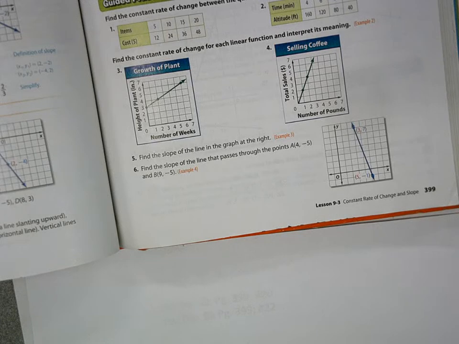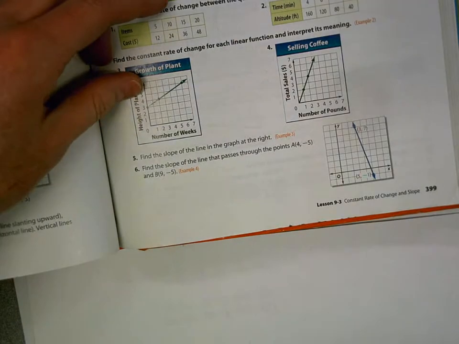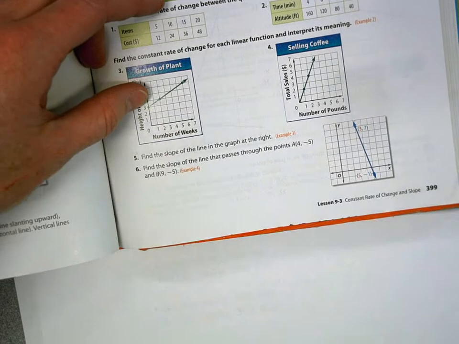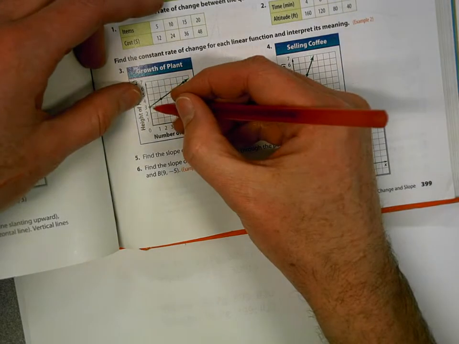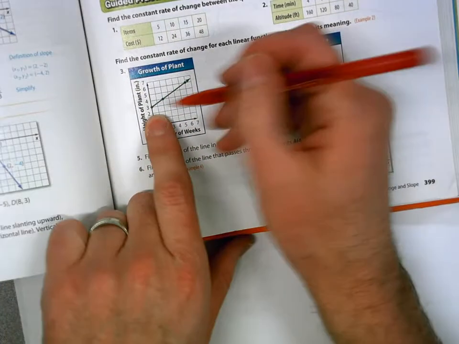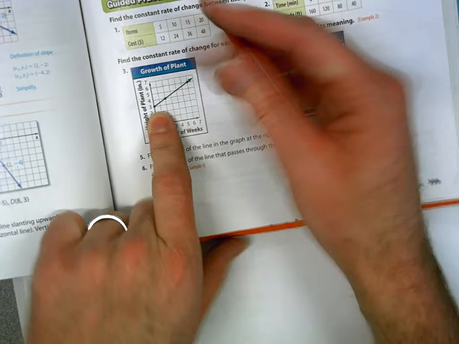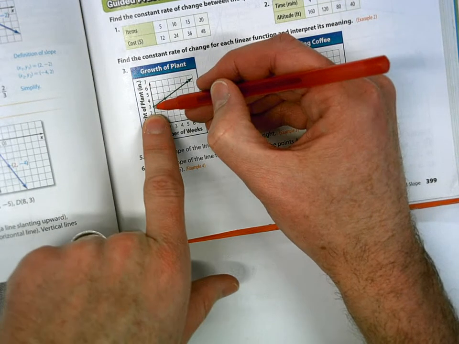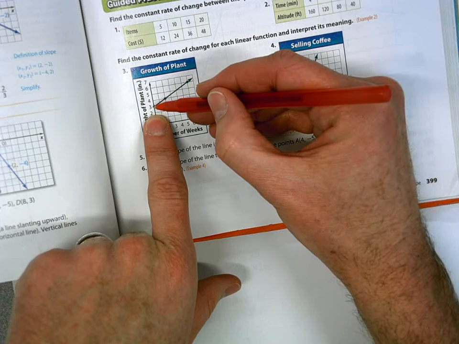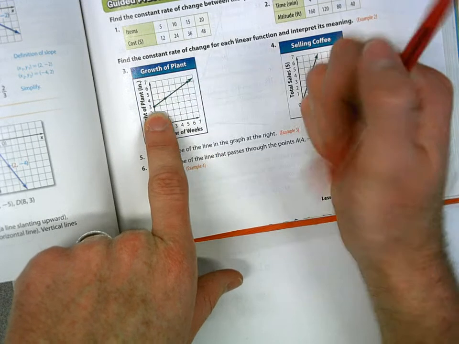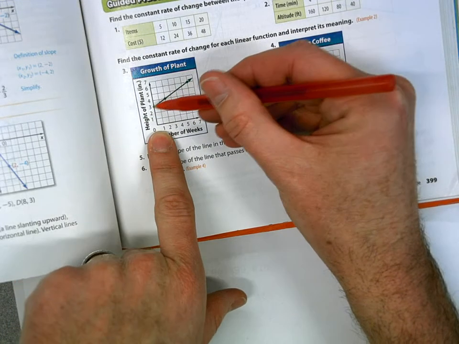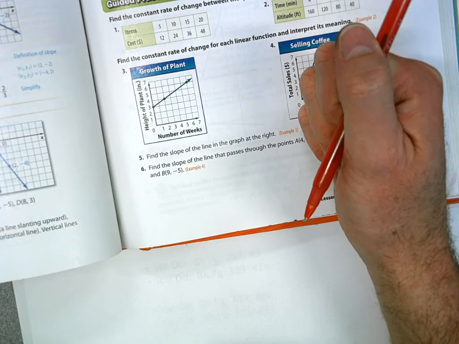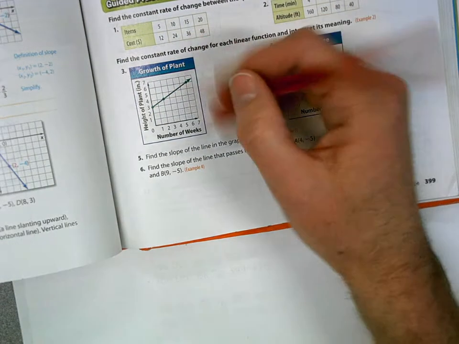What we do is take a look at one point and then the other. If we take a look, the height of a plant is increasing from here to here. What's it increasing by? 2? From 3 to 4? What is it? 1. Yeah, it's 1, right?